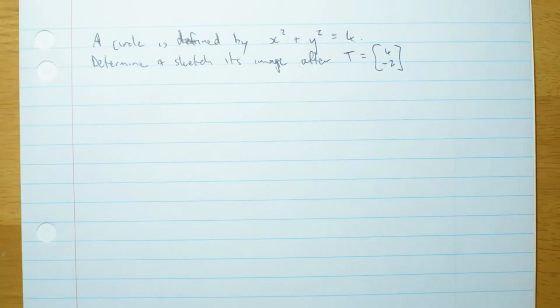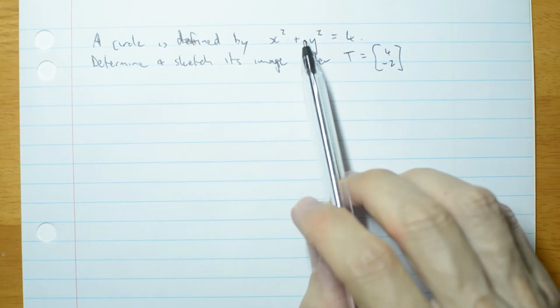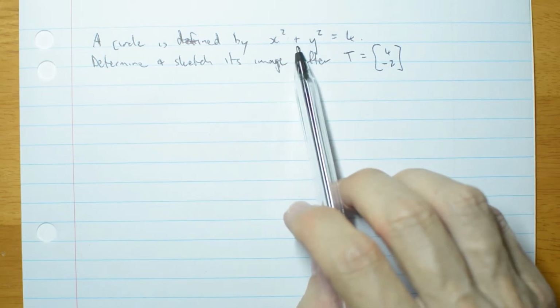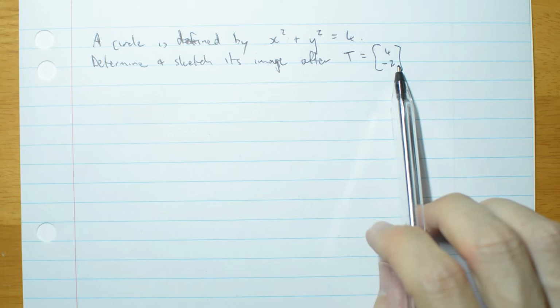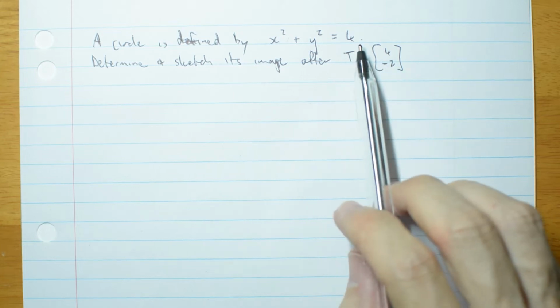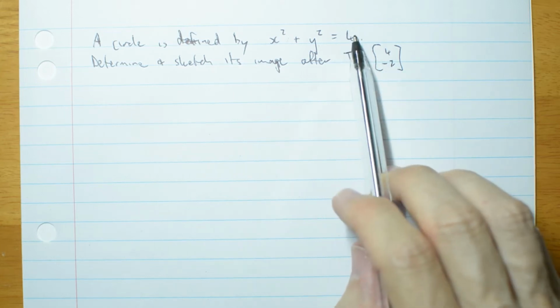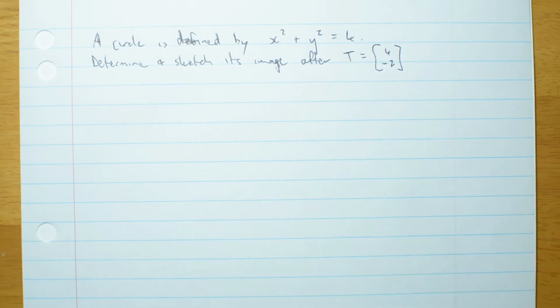Obviously, I could just sketch it. Since I know the original centre was the origin, and I can shift the centre, and I know that a translation isn't going to change the radius, so the radius is still 2, I could very easily just sketch it. But what I want to do is show you how you get from this to the new one.